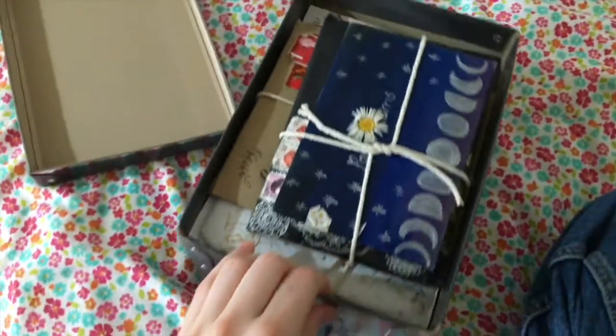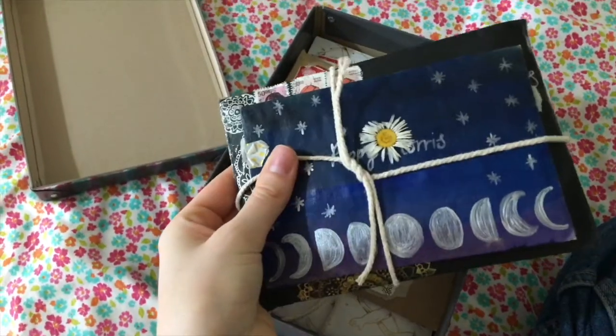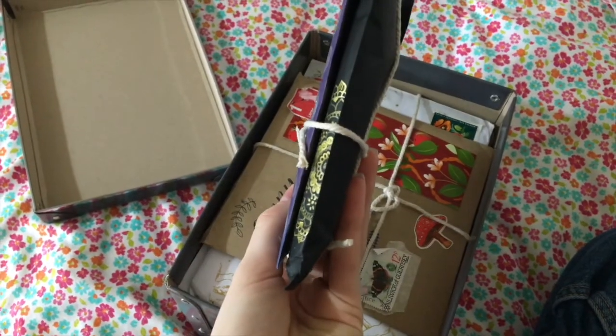Once I've done that, I tie the letters up with a piece of string and I just put them inside a box, so if I want to I can go back through and read what they've put in those letters. I really like to go back through and just see what they've sent me, or take things out of the letters to use in my scrapbooking.